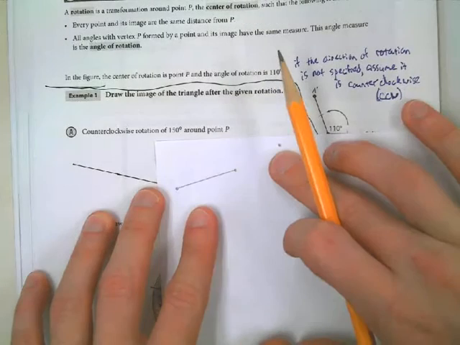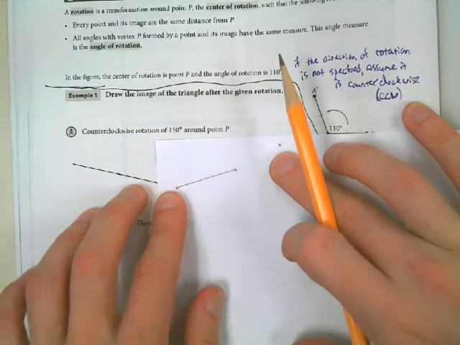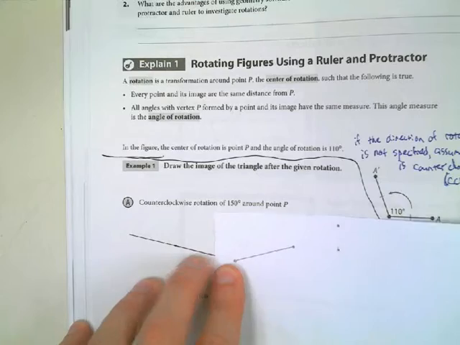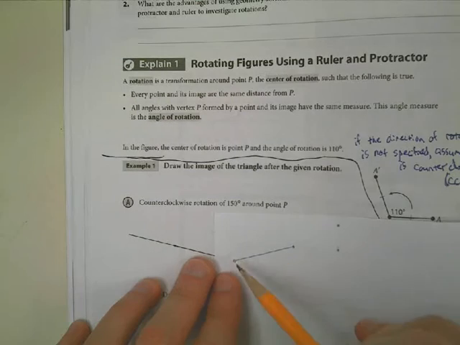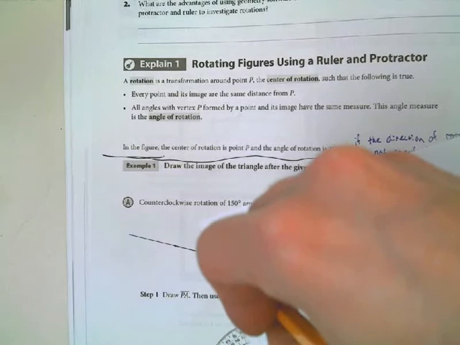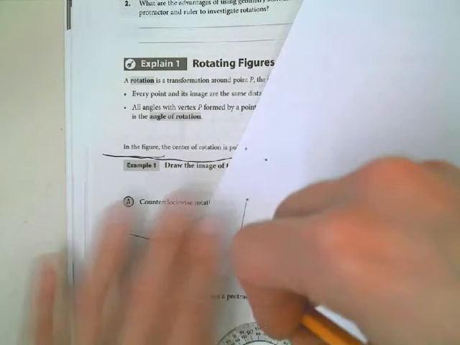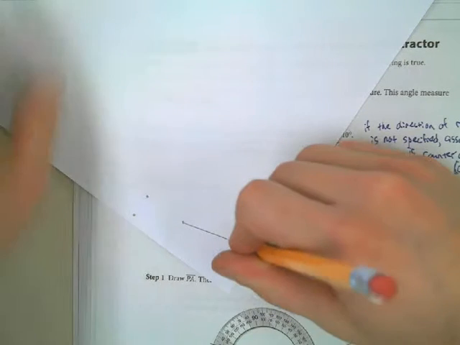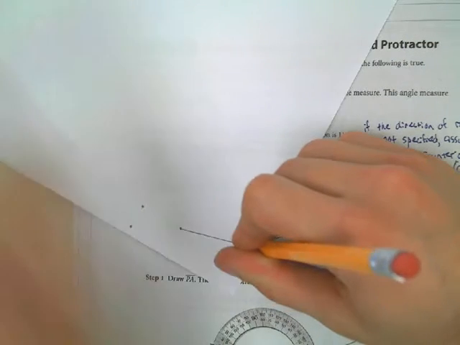And then, well, what do I need to do? I need to rotate it, right? So I'm going to rotate around point P. Sometimes if you hold your pencil point on the point of rotation and you turn your paper, it will stay in place. And mine didn't do too bad of a job there. Okay, and so there it is. There's where the triangle would rotate to.